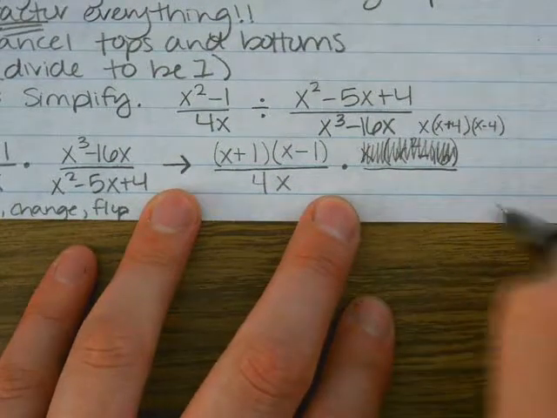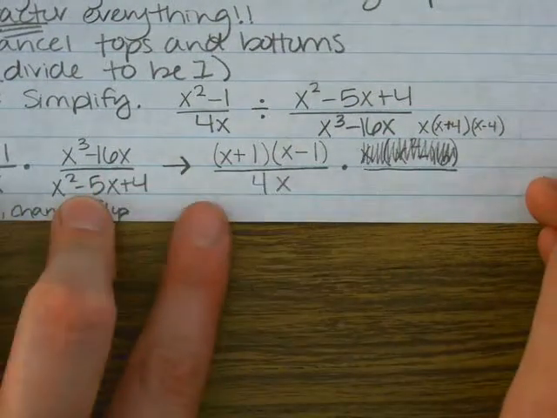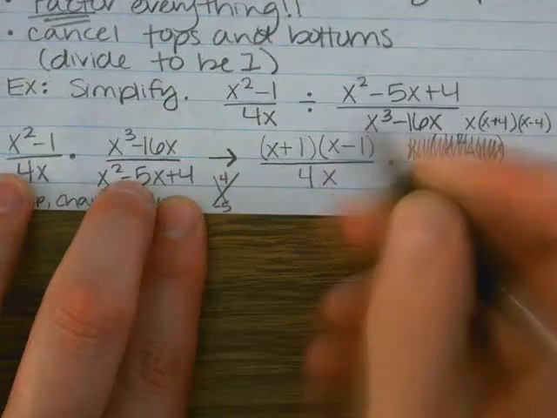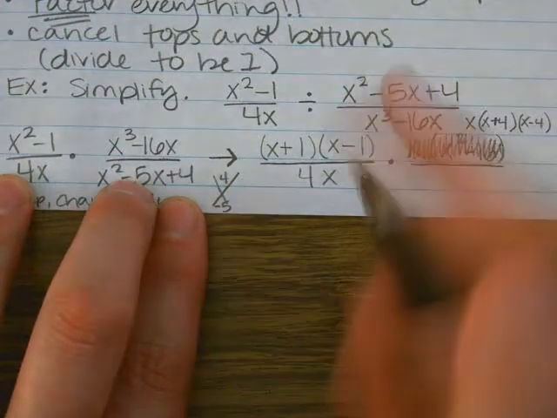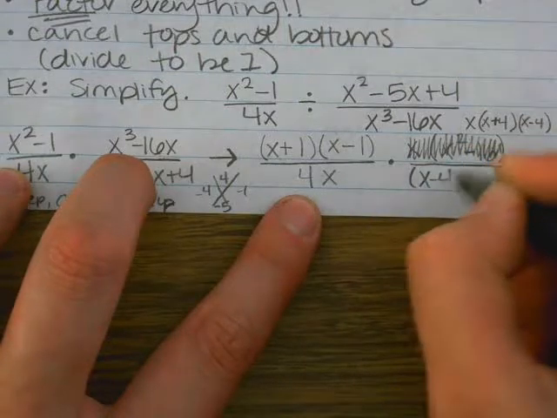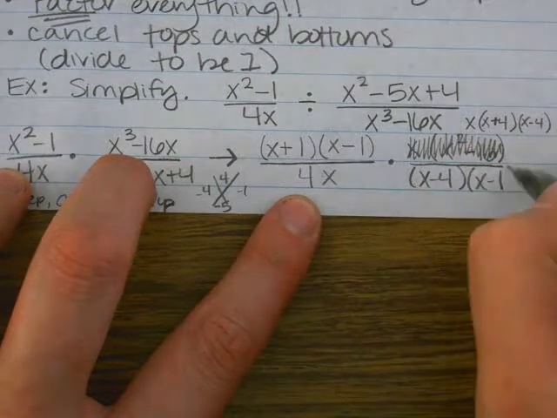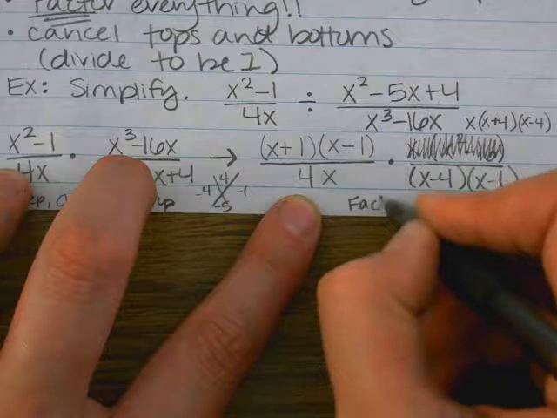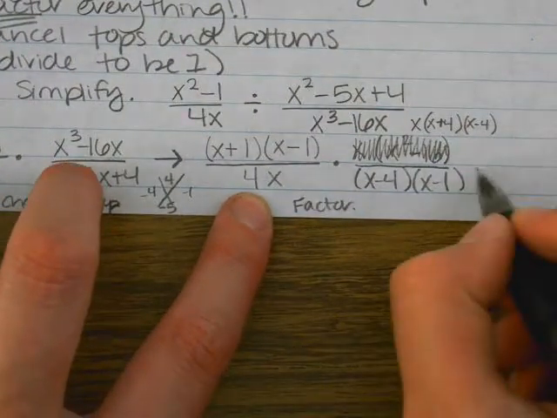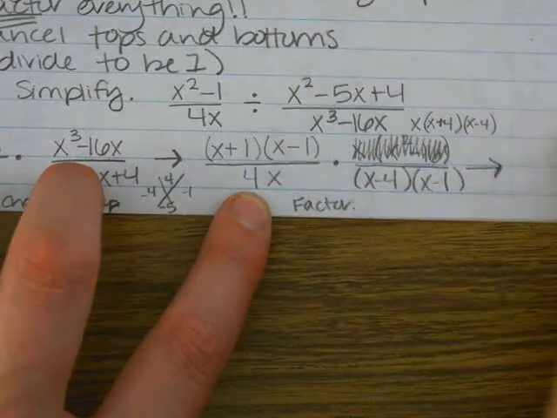How do we factor the bottom of that? We're finding something that multiplies to 4 but adds to negative 5. So our step on this one was to factor. That's what we were doing that time. Okay? And then what's our next step?